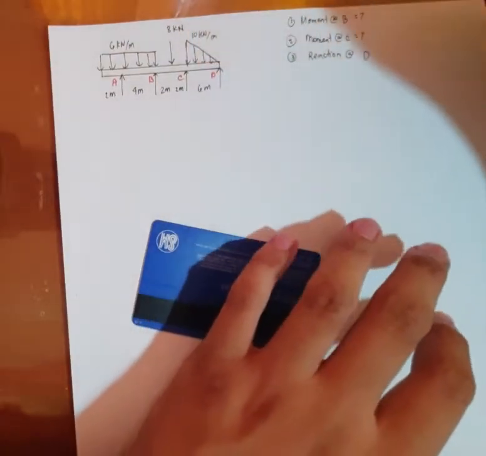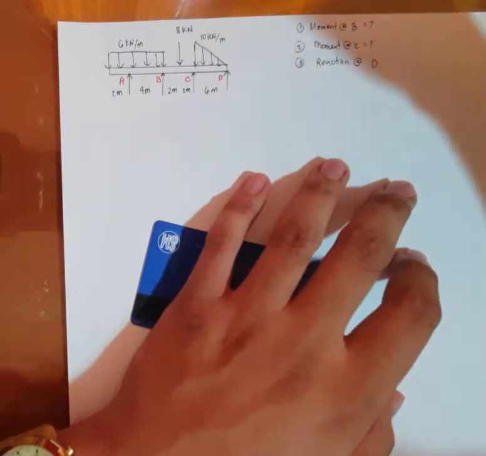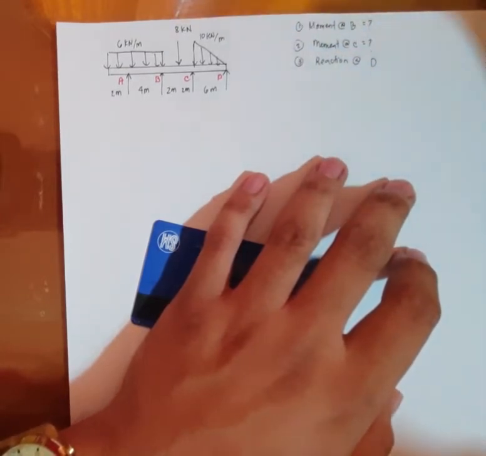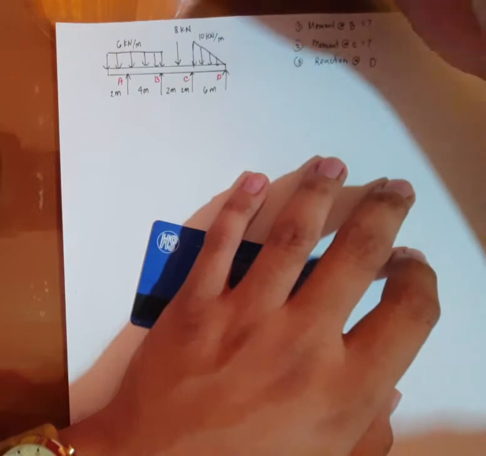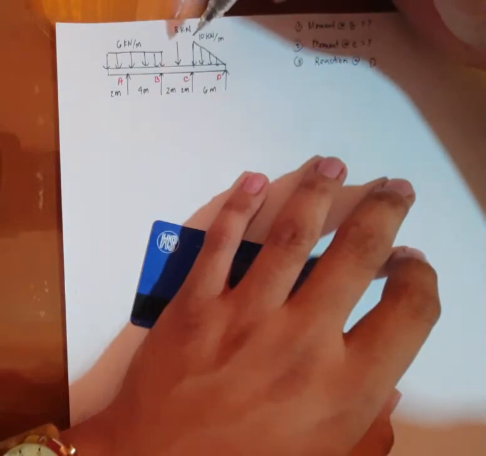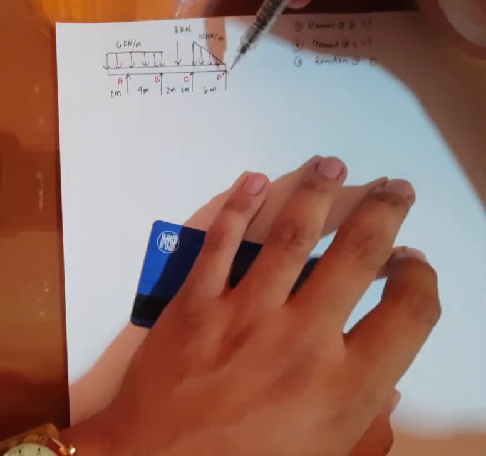Okay, so let's have another beam sample for solving the three moment equation. Okay, so we're given an indeterminate beam structure with four supports.